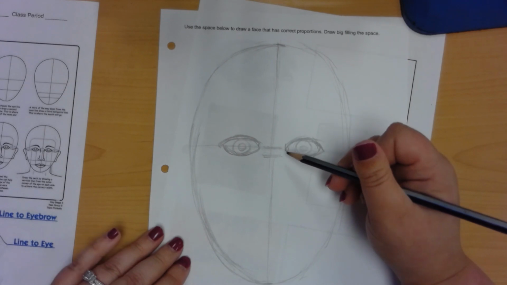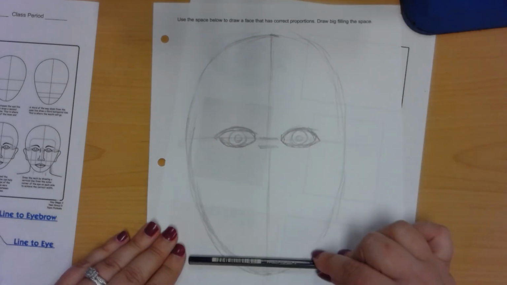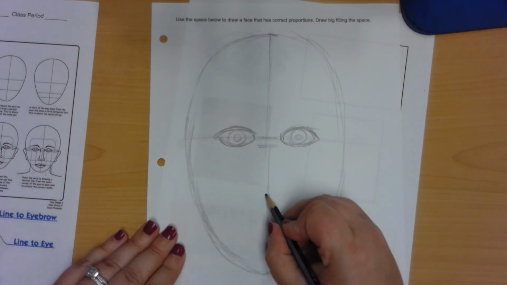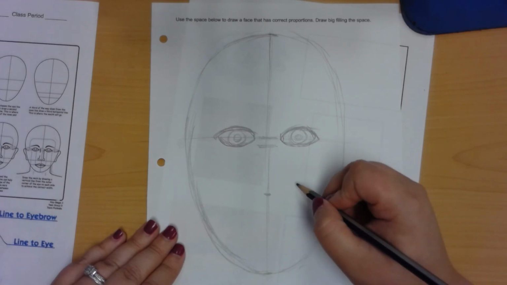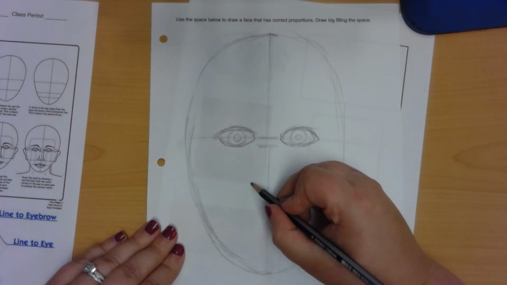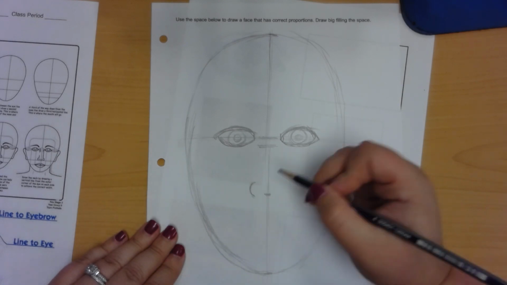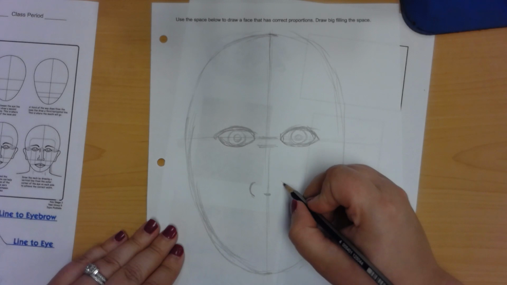All right, then we're ready to put in our nose. So I'm going to compare the eye line to the bottom of the chin. About halfway, you're going to give yourself a mark. That's the bottom of my nose. To create that little flared nostril, I'm going to come down from the corner of the eye and put the corners of my nose in.